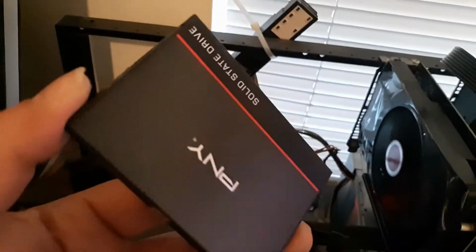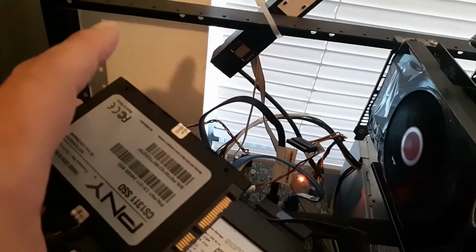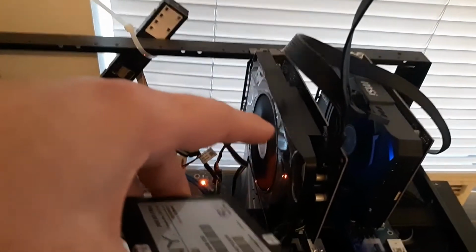And this was the hard drive I was using. It has Windows 10 Pro on it, but I only did that to redo these guys' BIOS, and then I'm using the NiceHash OS. So let's go ahead and check out what's going on over here.